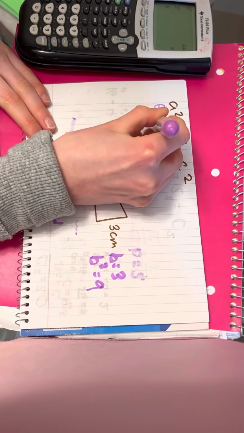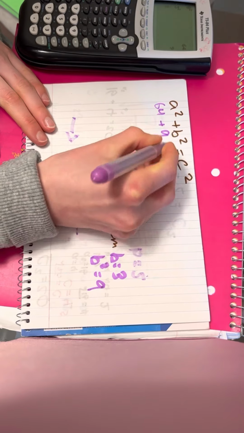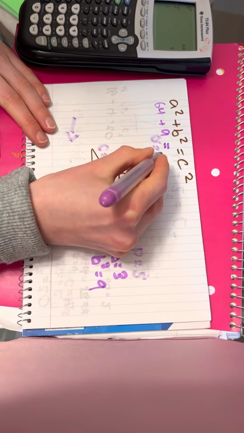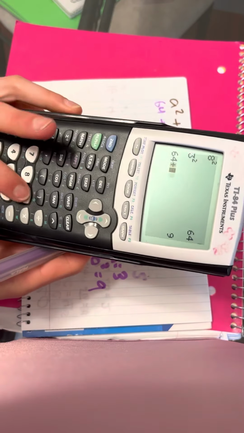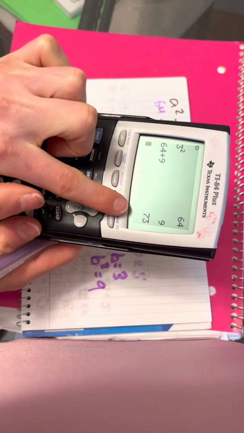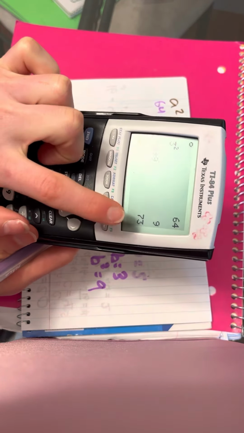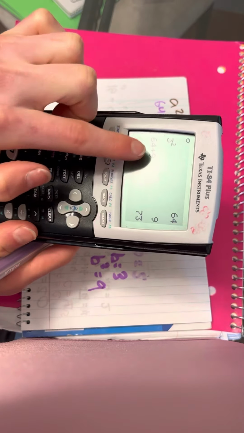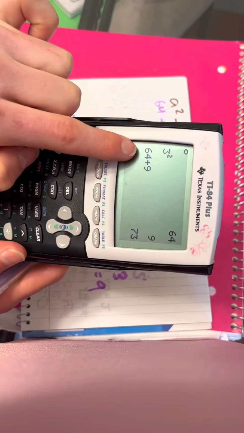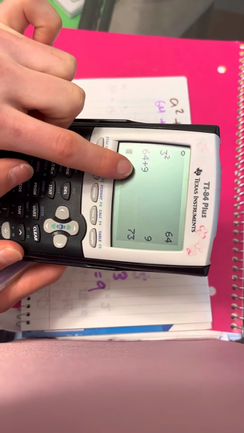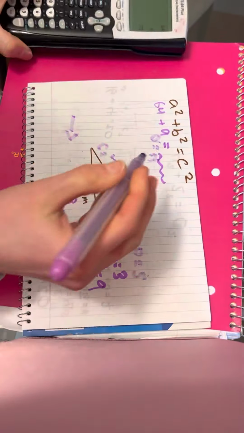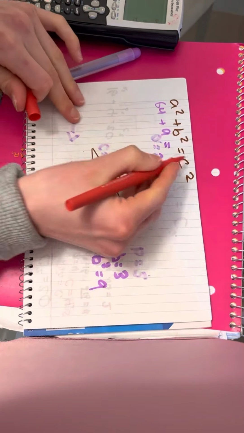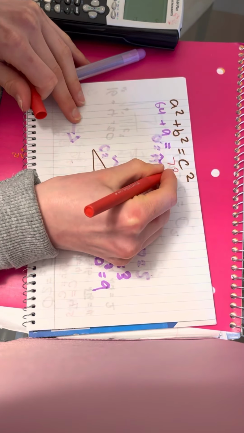So let's put over here, 64 plus 9 equals 73. This number is C squared. Just like 64 is A squared and 9 is B squared, 73 is C squared. So let's plunk 73 right in here.